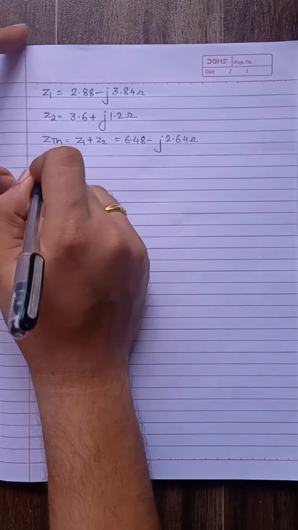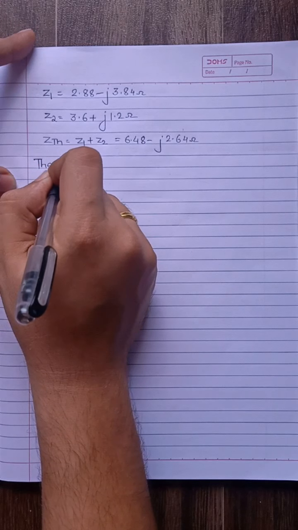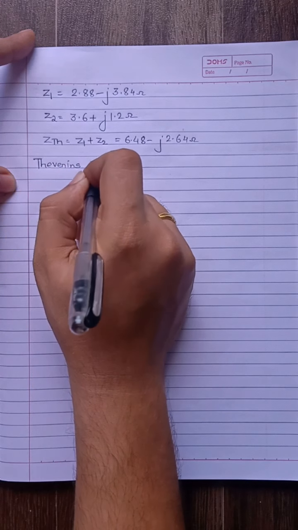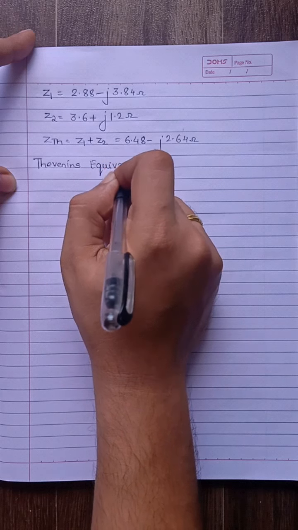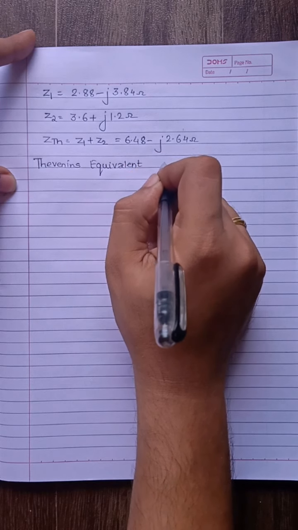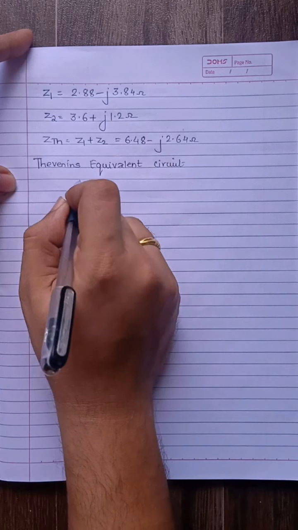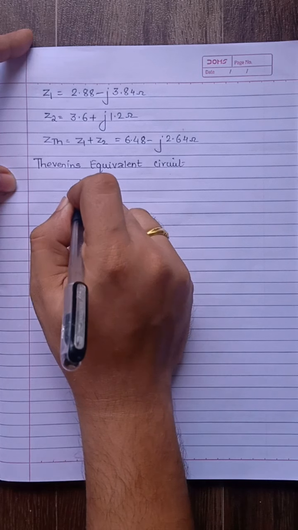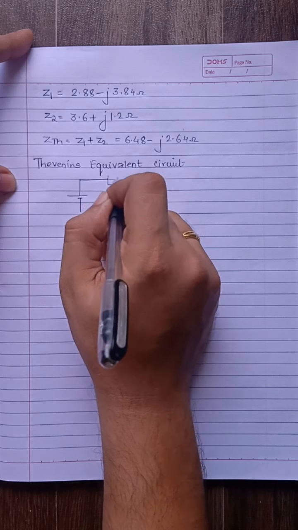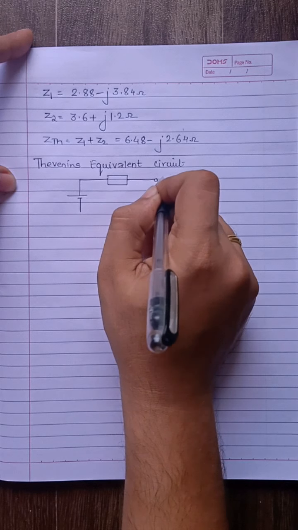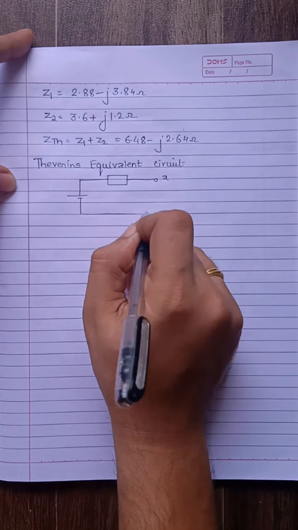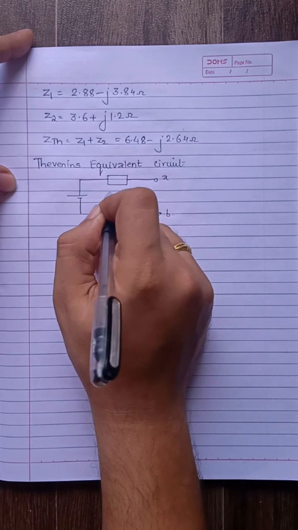Now to draw the Thevenin's equivalent circuit, it will have your VTH and your ZTH, between terminals A and B. So these are the two terminals.